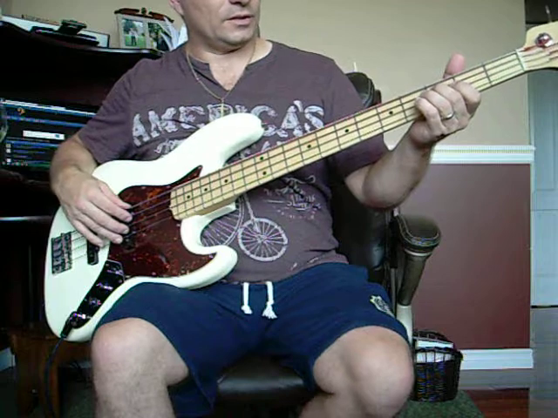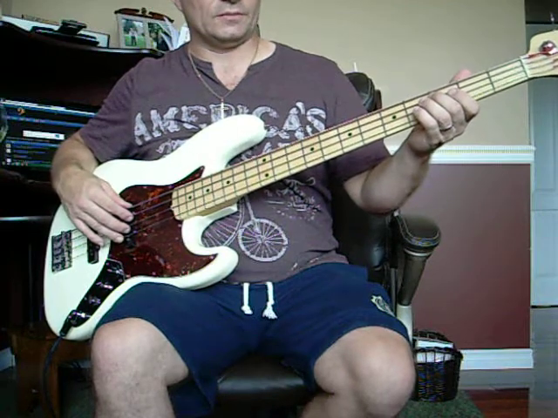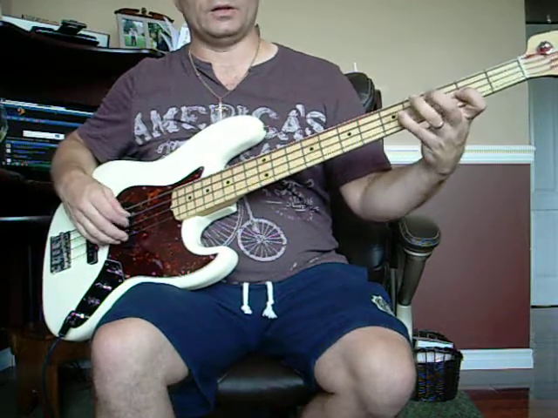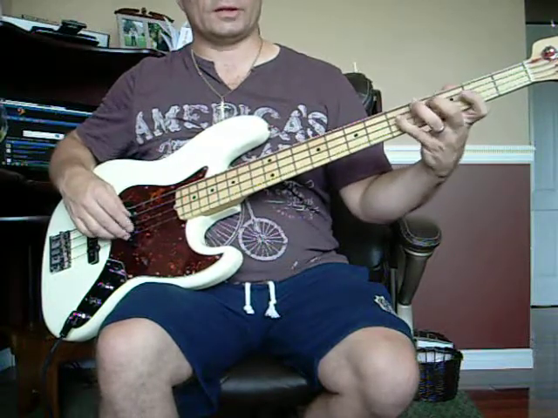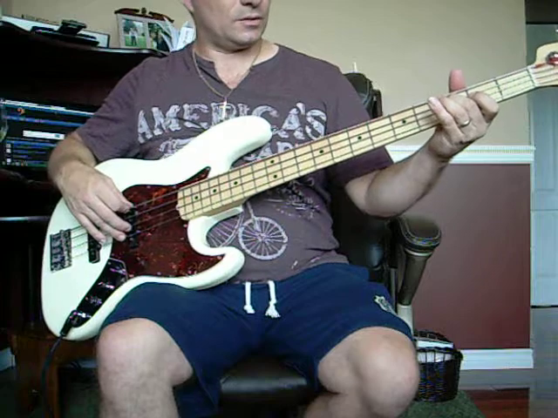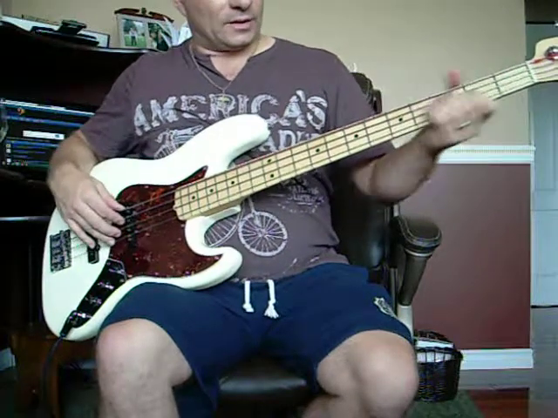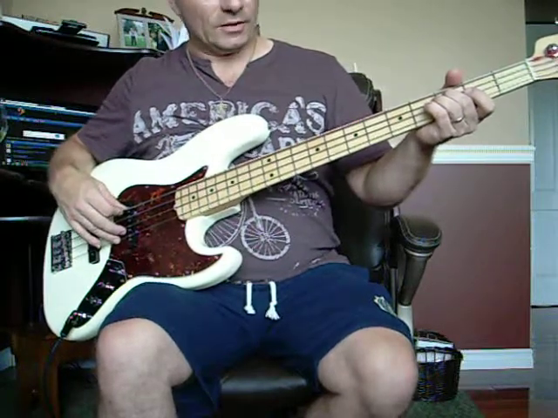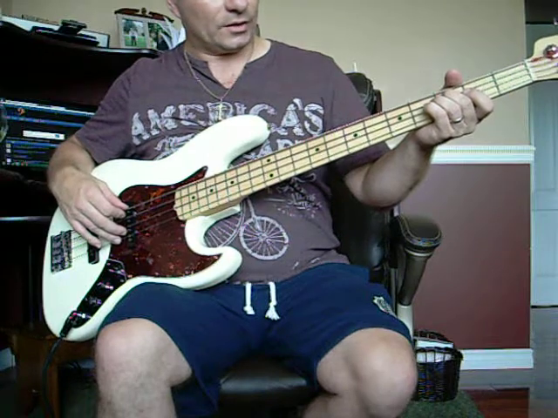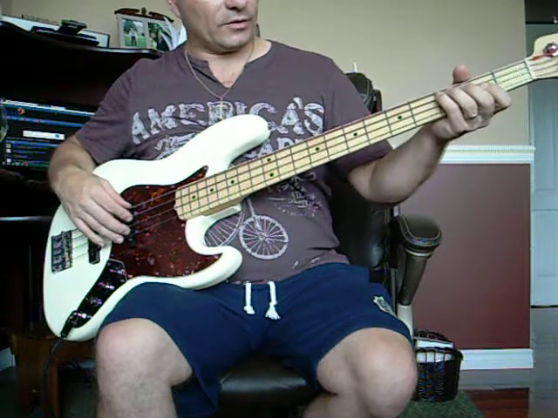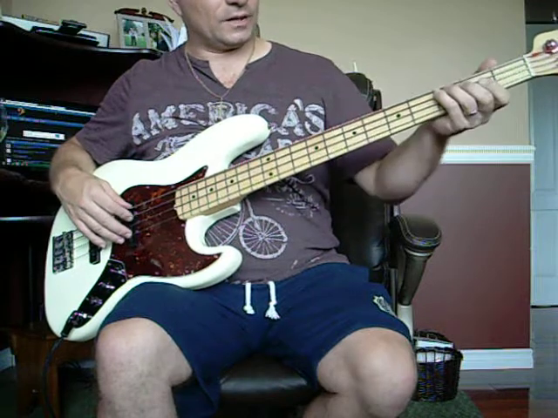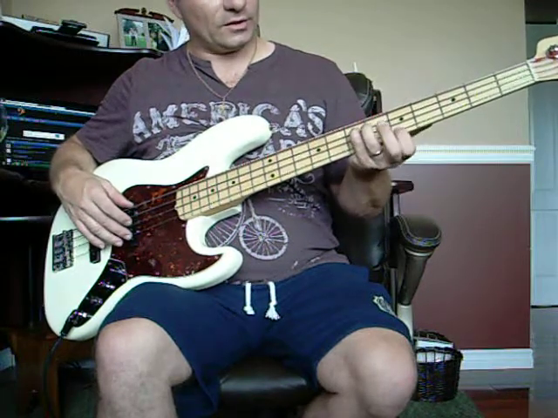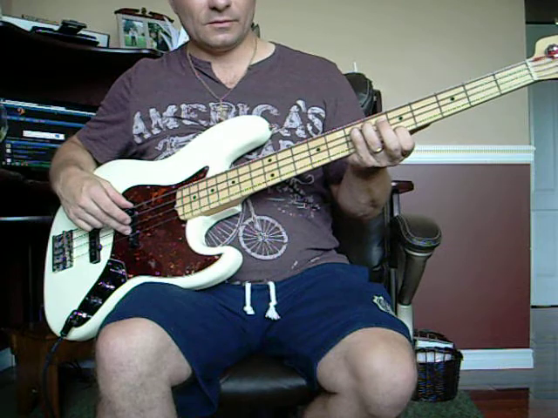Say we've got a C dominant 7th shape: C, E, G, B flat, G, E, C, right? The chord tones of the dominant 7th chord. Let's say we're playing a C over a C tonality. What I like to do a lot of times is slide up to the 3rd, which is the E, with my pinky, and then hit the octave C on the top, like that.